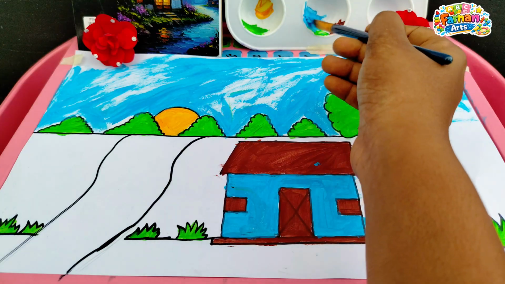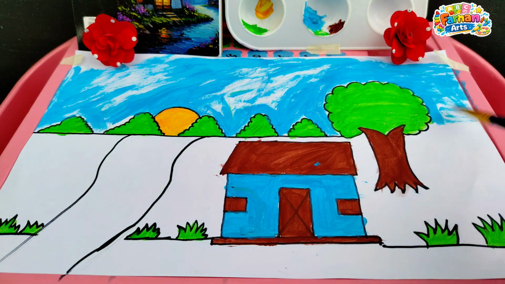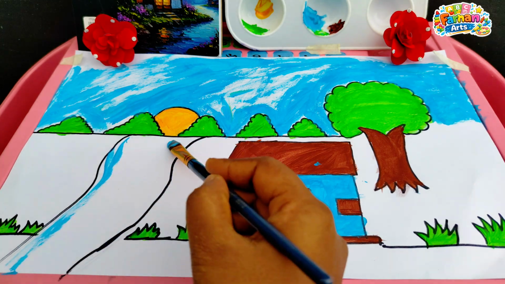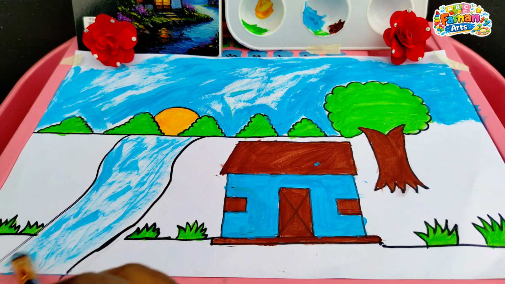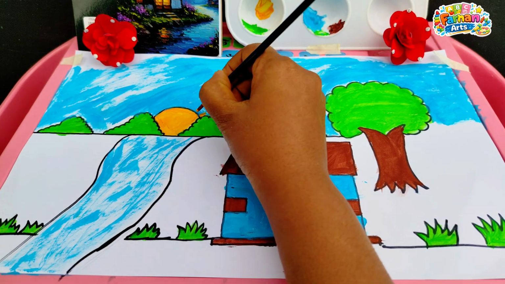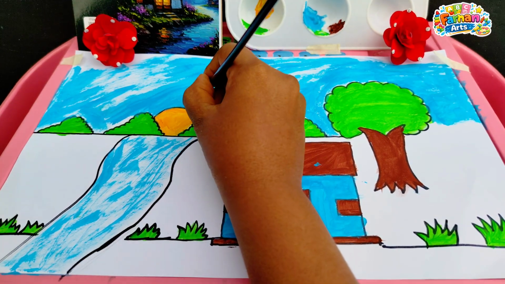Now let's color the sky. Kids, isn't the sky beautiful? I think the sky looks very beautiful. And doesn't the river water look beautiful too? Now let's draw the sunrise.